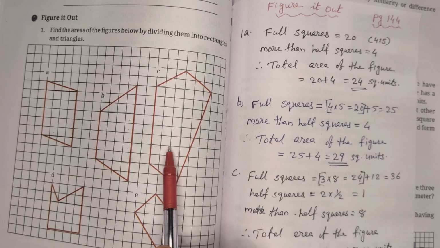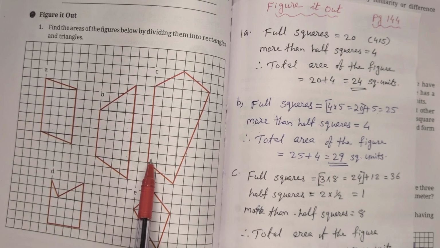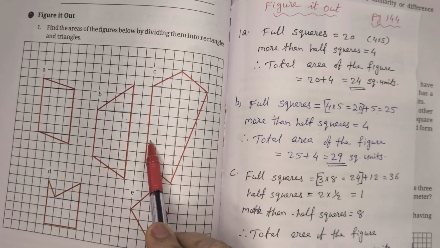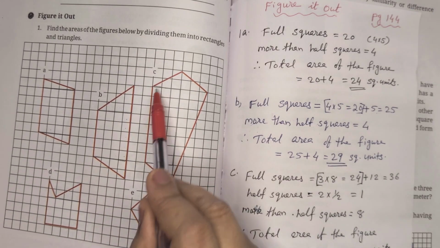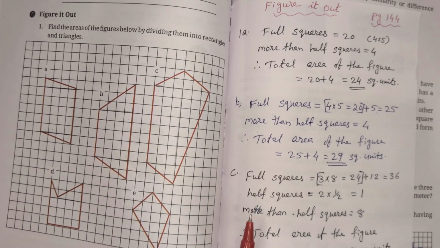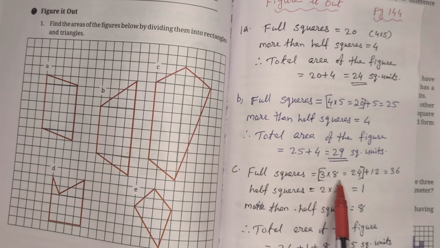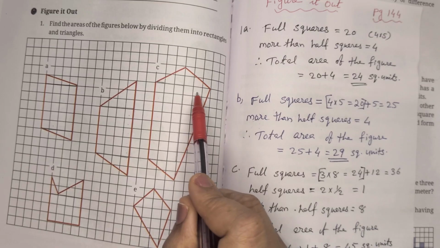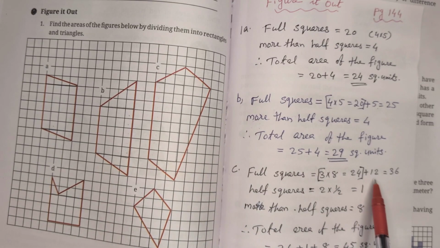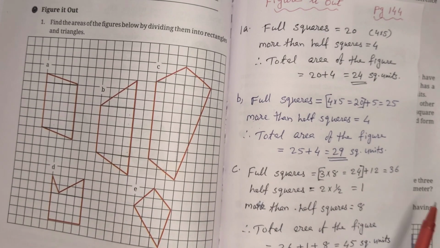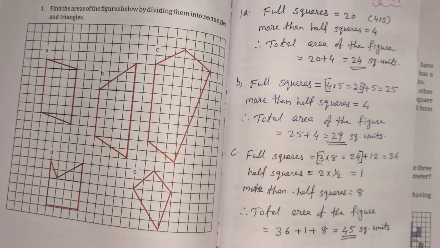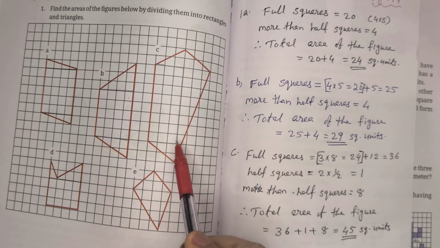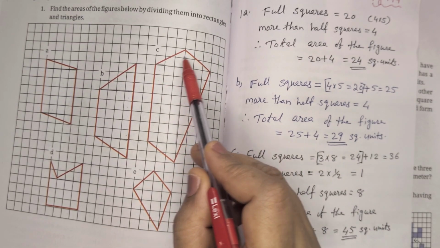When we are doing the third one, C, here we are getting the rectangle with 3 squares horizontally and 1, 2, 3, 4, 5, 6, 7, 8 squares vertically. So full squares is coming 3 into 8 is equal to 24, and when we are counting the remaining full squares, we'll get 12 are there. So total 36 full squares are there. And half squares, exact half also we can see here in between.